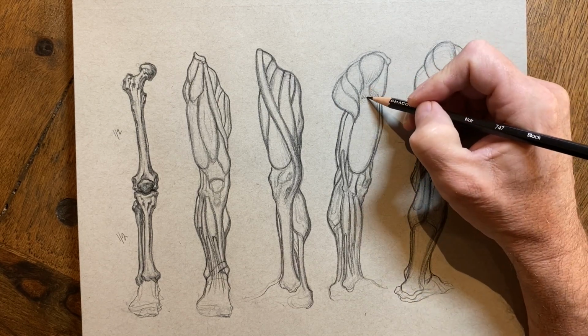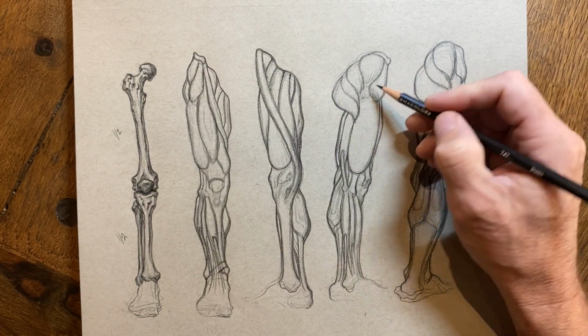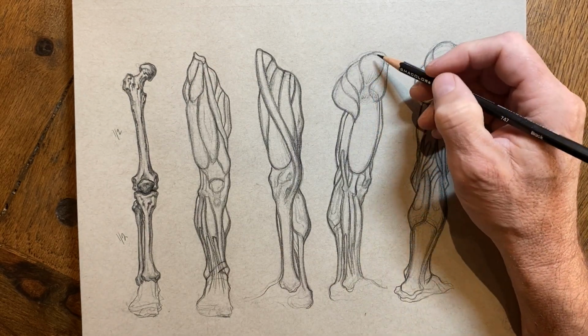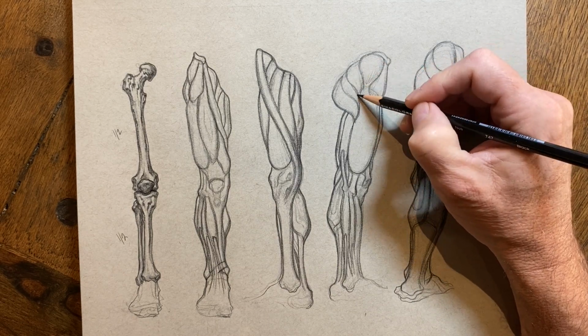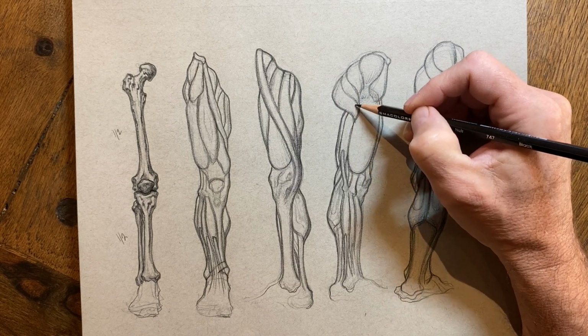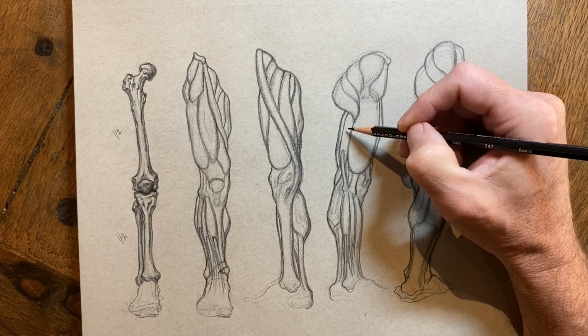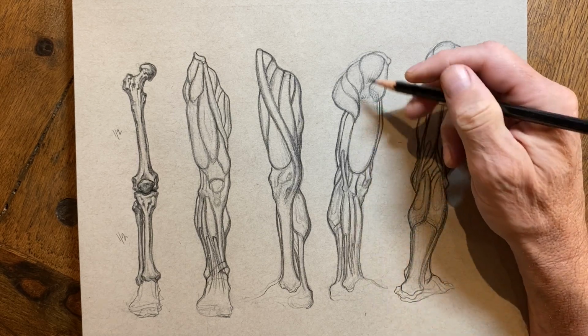We have the greater trochanter. This section right in here of the bone is the greater trochanter that a number of the gluteus muscles connect to. So now you can see we have the gluteus medius in two parts. Then we have the gluteus maximus that comes around, wraps, and goes between the vastus lateralis and the biceps femoris, and it will connect onto the femur.